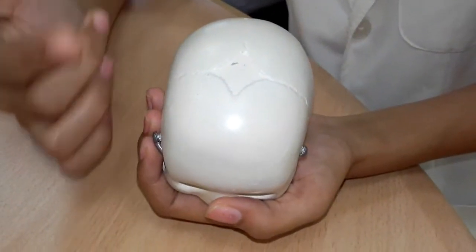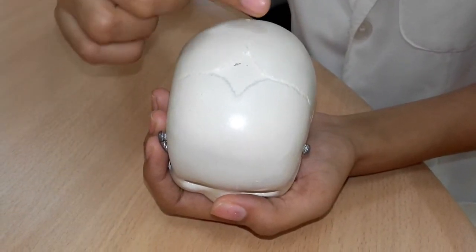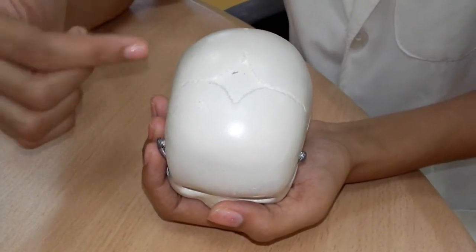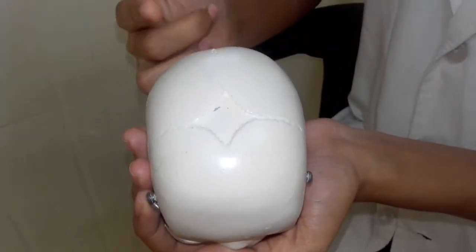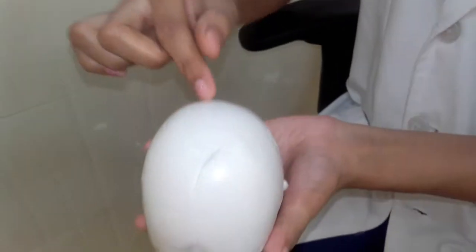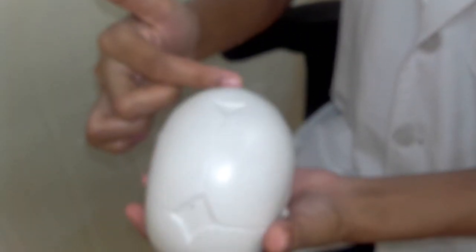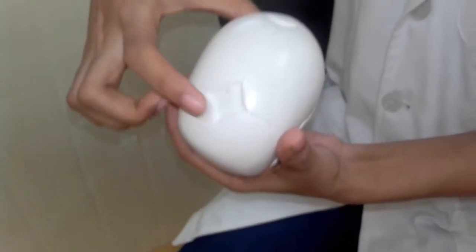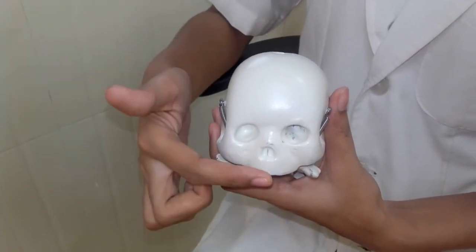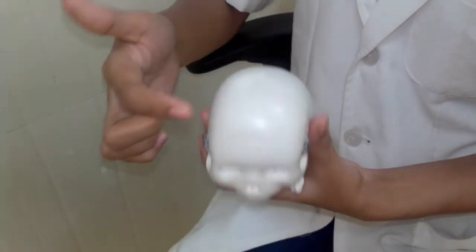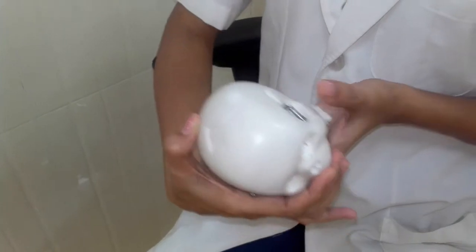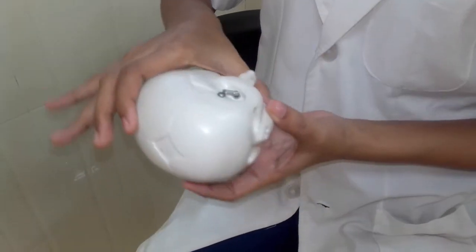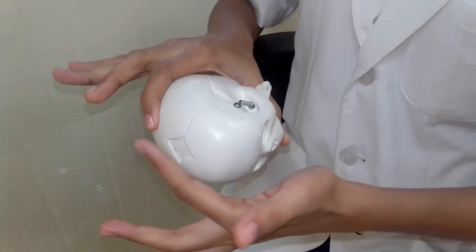Now I will discuss various imaginary diameters of the fetal head in different attitudes of the fetal skull. First is the suboccipito-bregmatic diameter, which is 9.5 centimeters. Next one is the mento-vertical diameter, from the mentum to the vertical point, which is the diameter seen in brow presentation, and it is 14 centimeters.